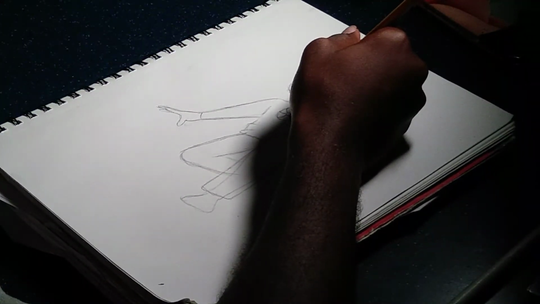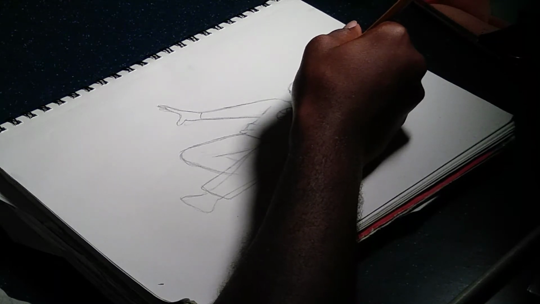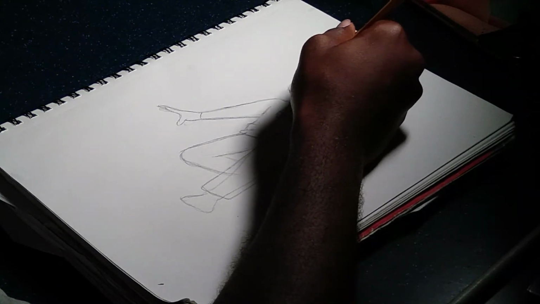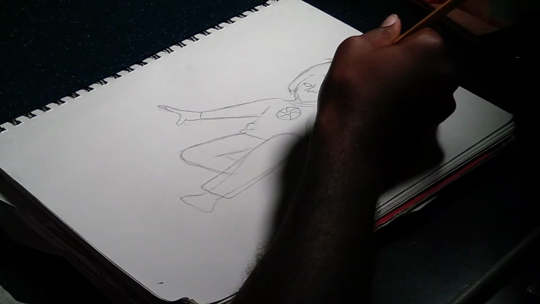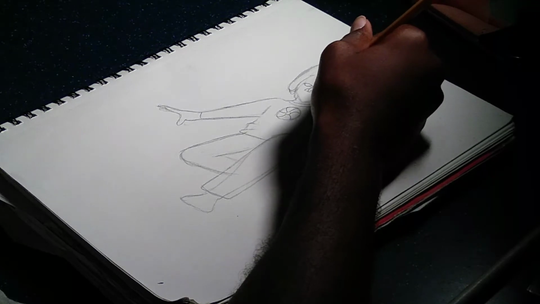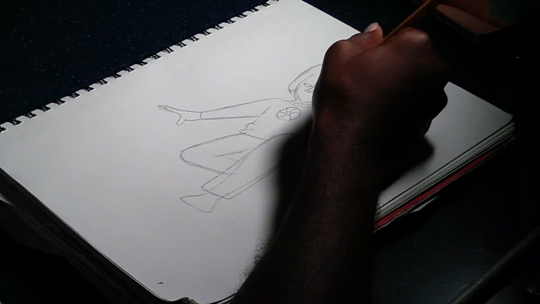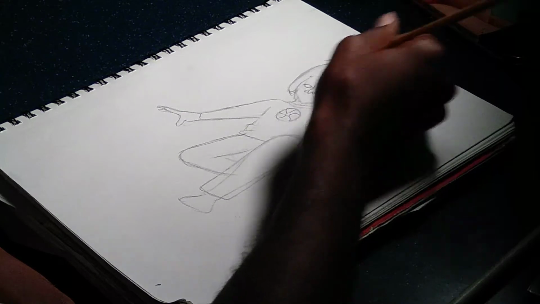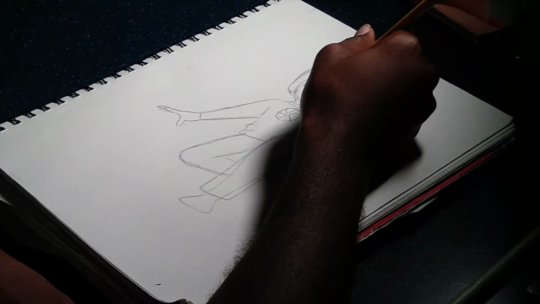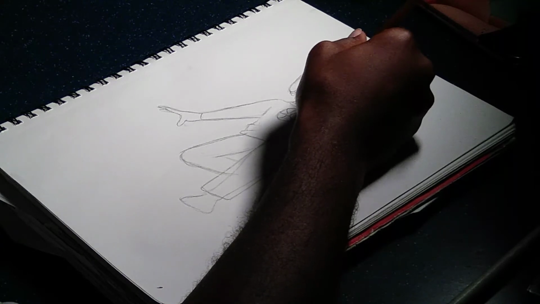Well, let me do this. And don't be discouraged if the character doesn't really come out the way you want it.